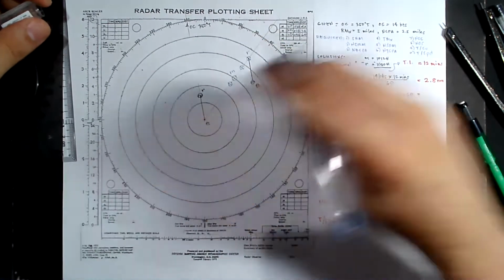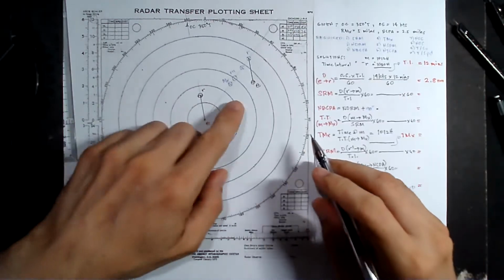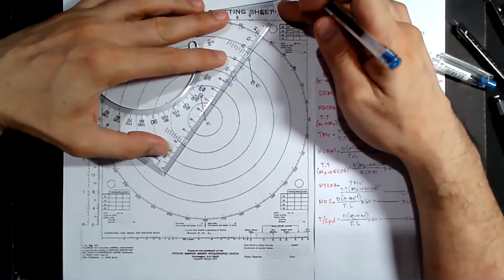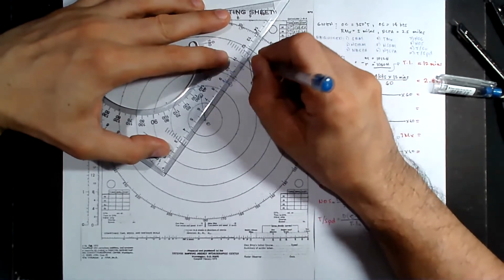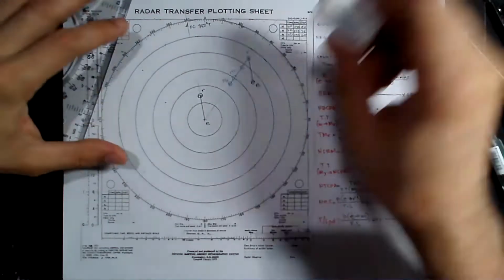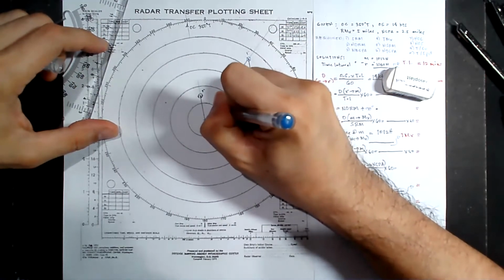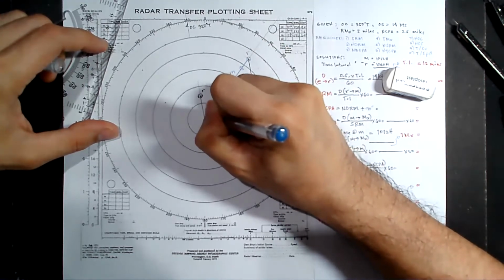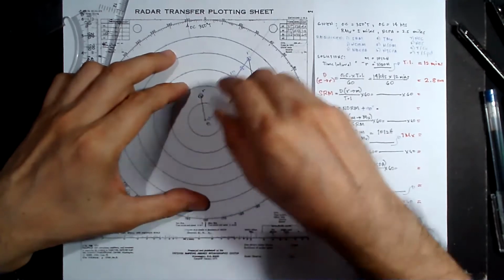So this will be your MX or point of execution later on. That's 5 miles. And all you have to do is connect your RM to your MX, and just erase the excess. So the distance for MX is 5 miles.